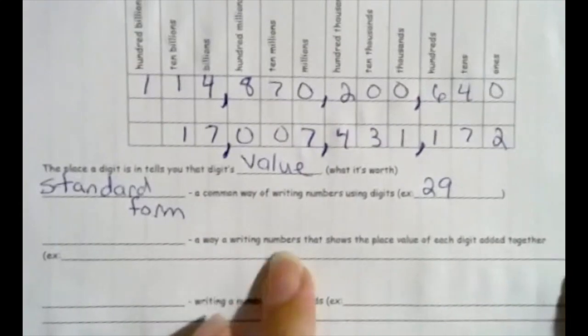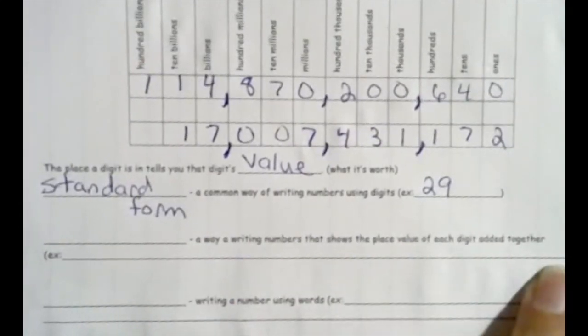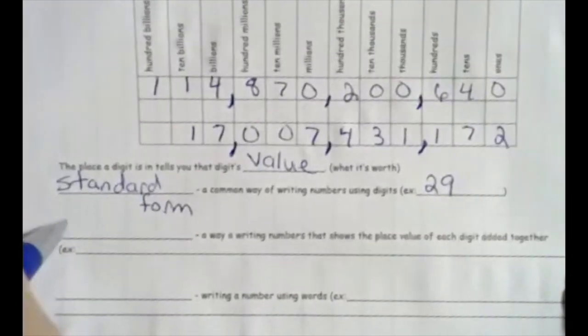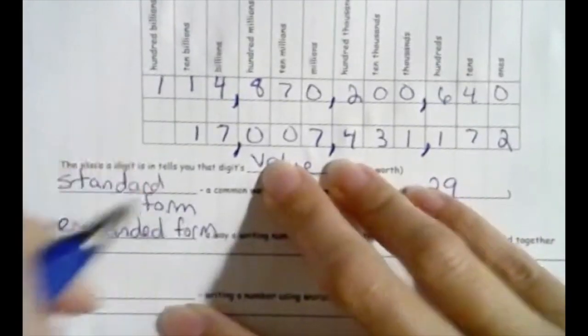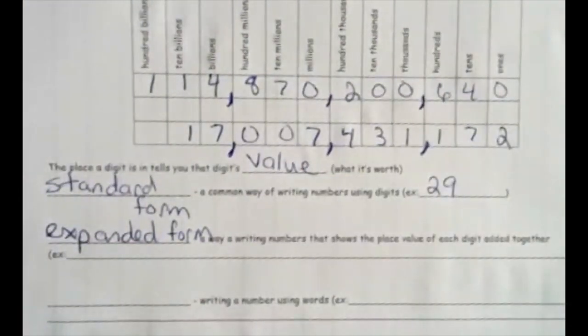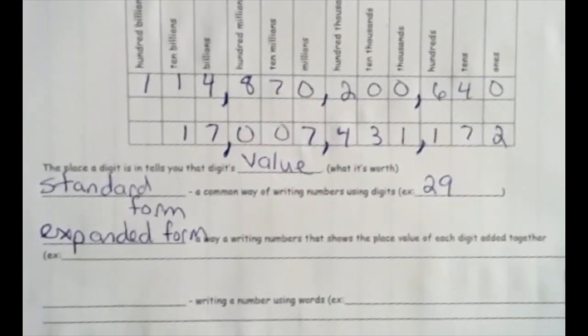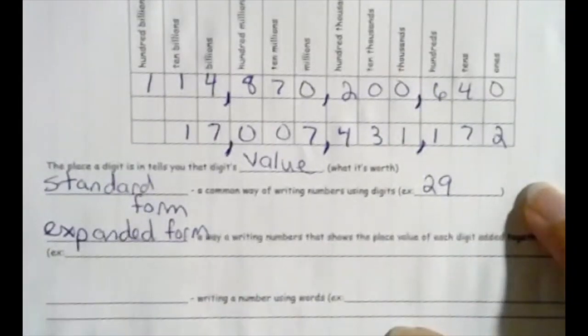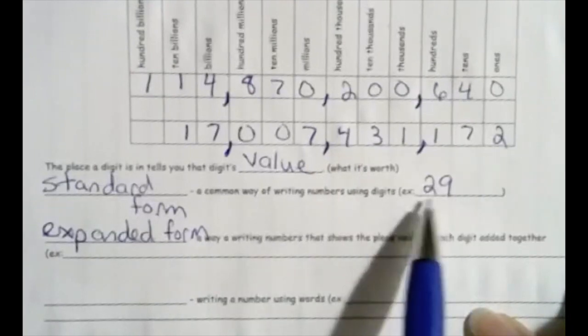A way of writing numbers that shows the place value of each digit added together. This is expanded form. And if you think about that word, expanded, and the way that you write expanded form, it is bigger. It's expanded. It's larger. So we're going to keep with our example 29. But if I want to write it in expanded form, I'm going to take the value of each digit.